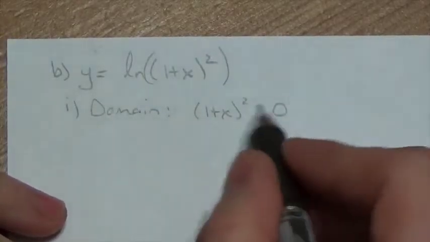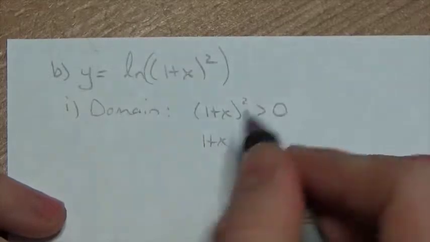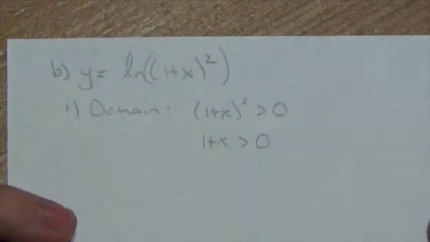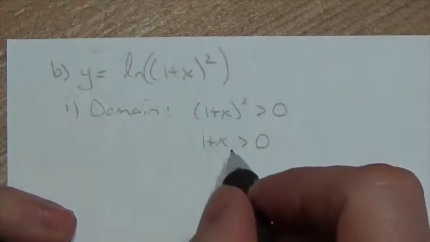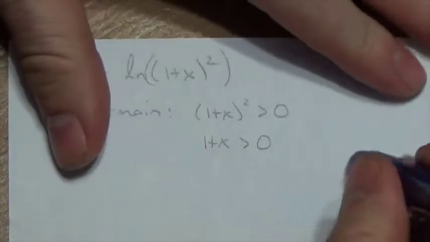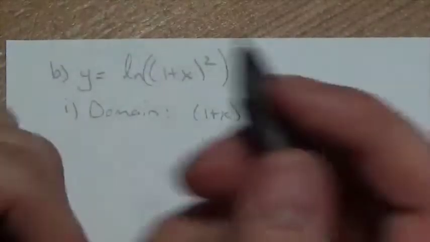Well, if I take the square root of both sides, sorry, as soon as I did it, I knew that I'd messed that up.